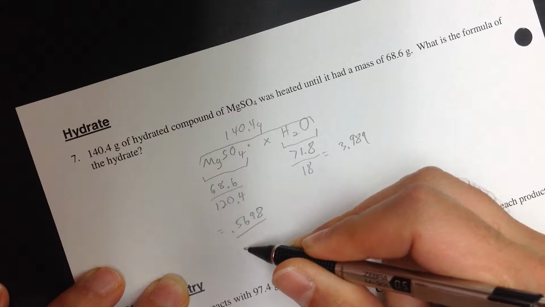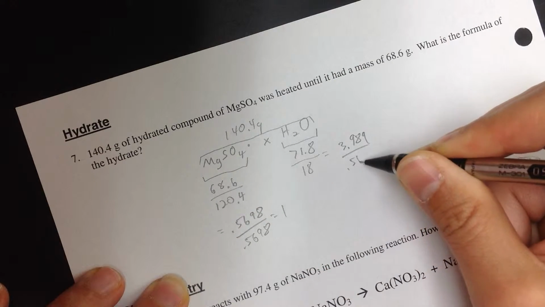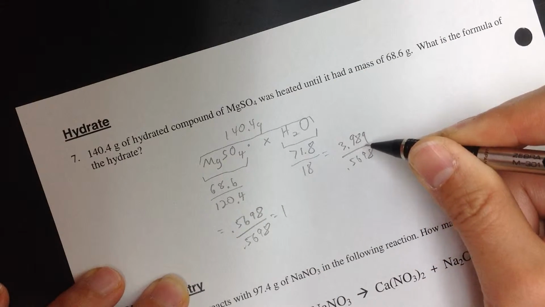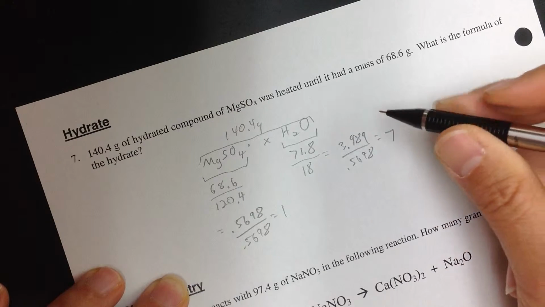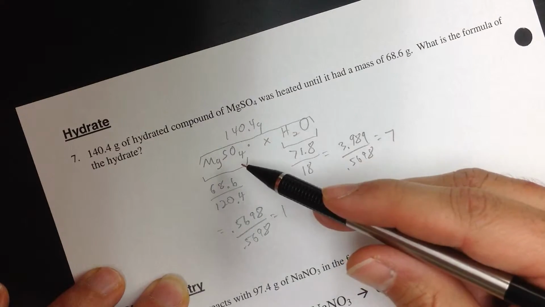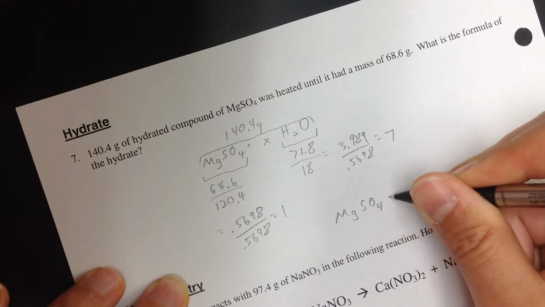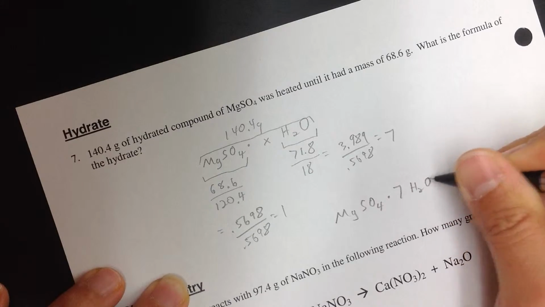Alright, so then you pick which one's the smallest. It's 0.5698, and we have a ratio of, divide that out right here, we get 7. So that means that there's 7 times as much water as there is magnesium sulfate. So our final formula is magnesium sulfate with 7 waters.